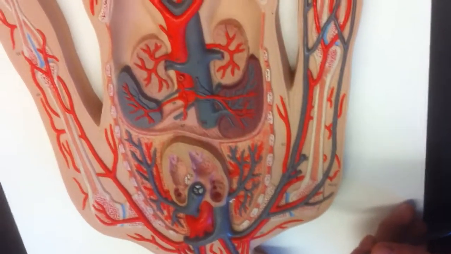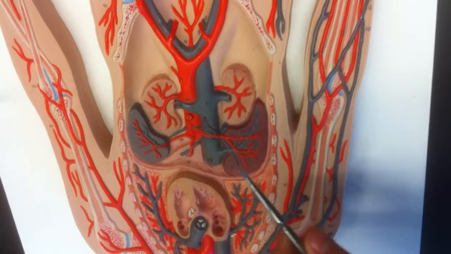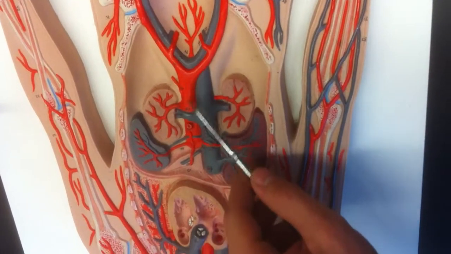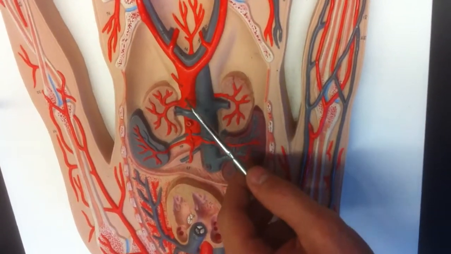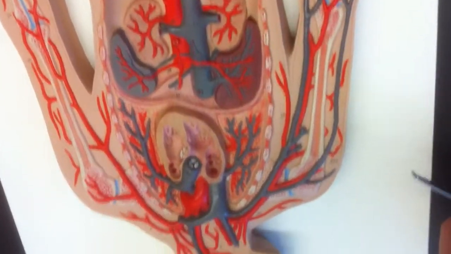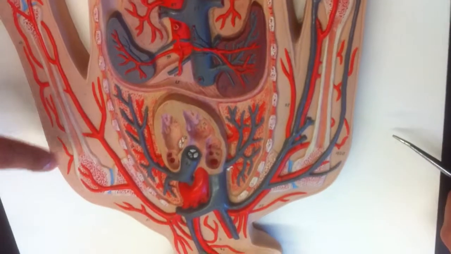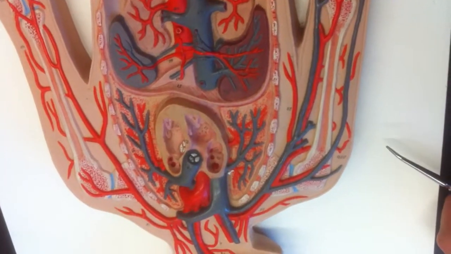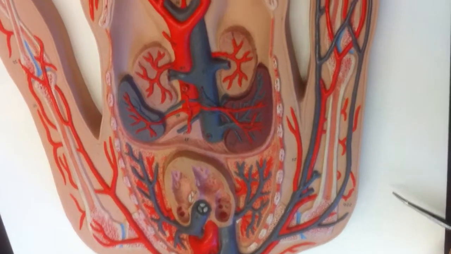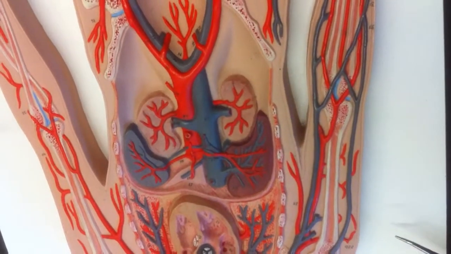And then the thoracic aorta or the abdominal aorta? Yes. This is the abdominal, thoracic, or descending aorta. So the thoracic aorta is another name for descending aorta. And then once it goes through the diaphragm, it becomes abdominal aorta.